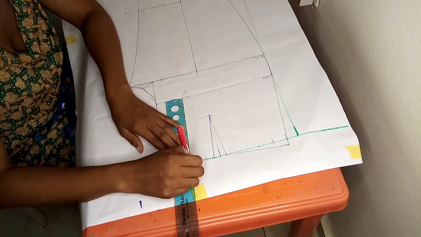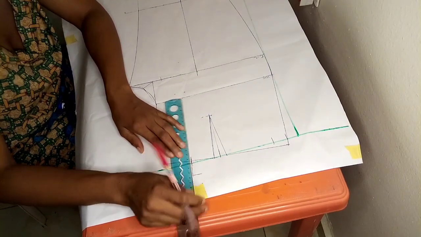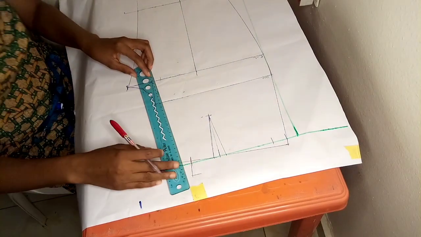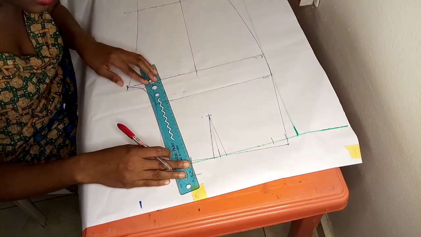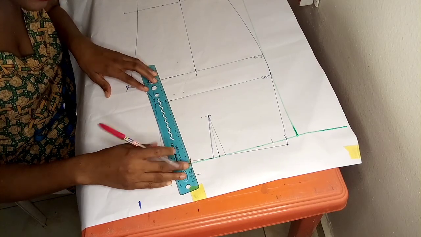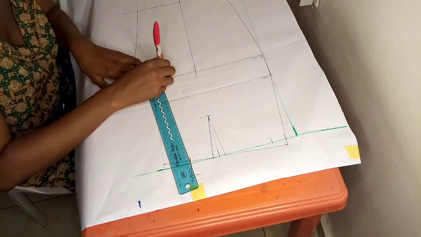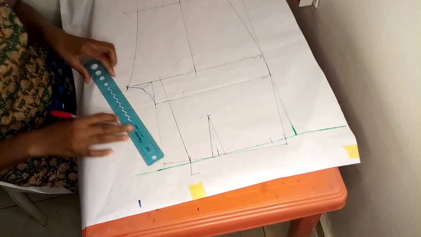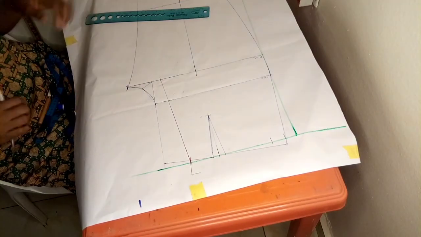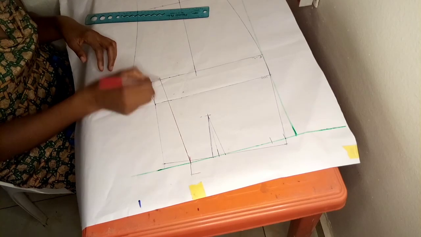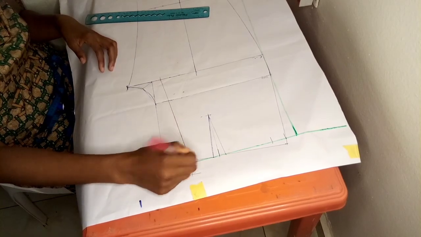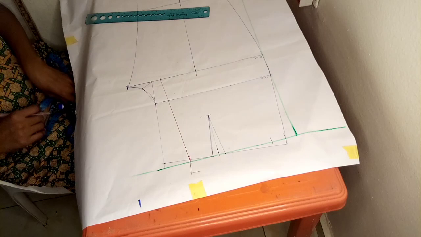So I'm extending this line here. Then I'm connecting this line to this line, from the waistline to the new crotch. I went in by 0.7. Here on the waistline, I went in by 2 inch.